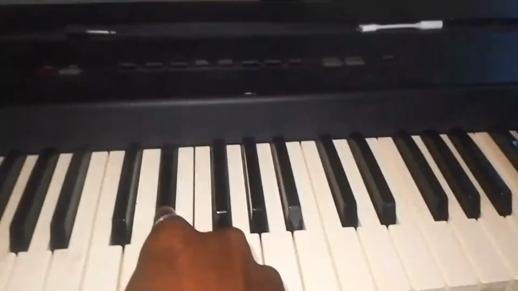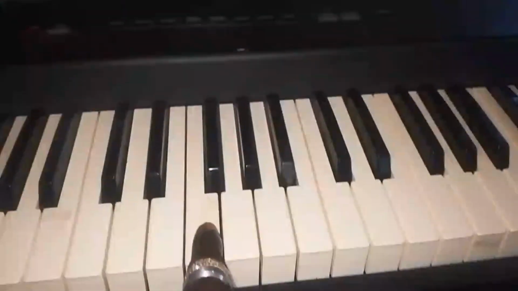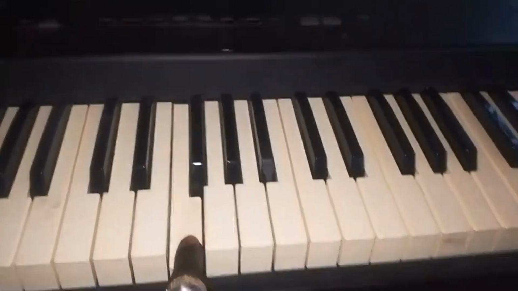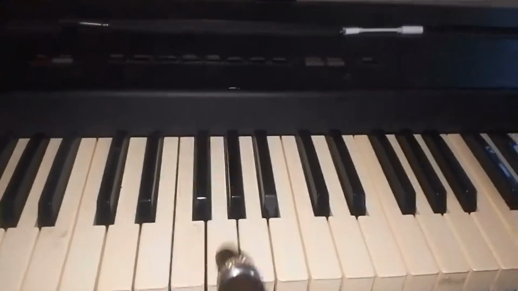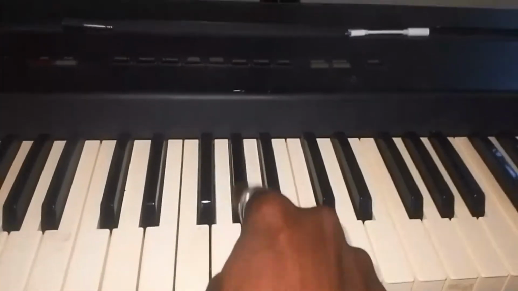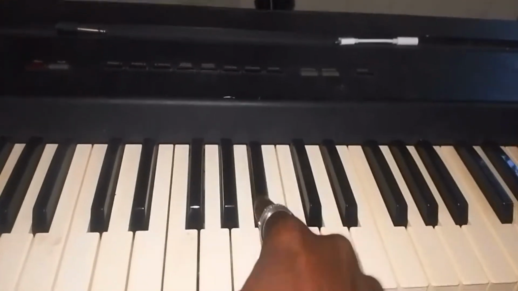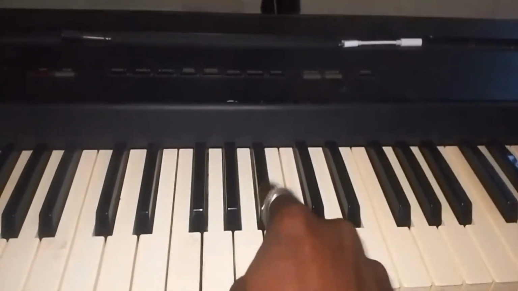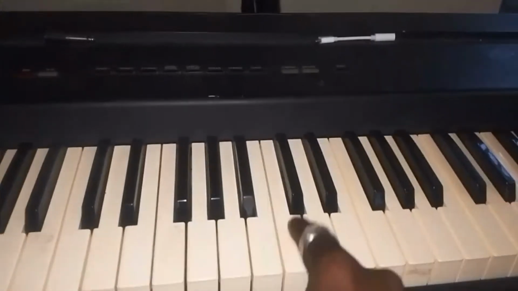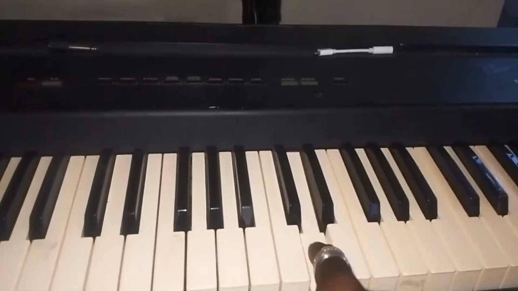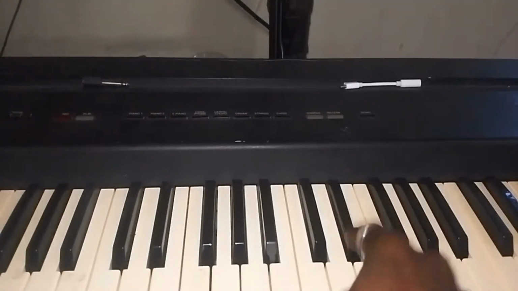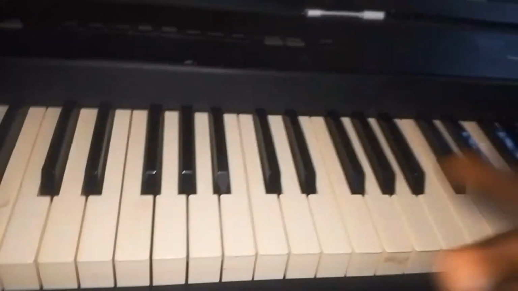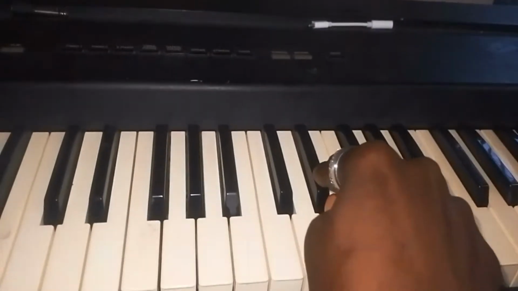Let's follow that tone to semitone. This is your do. This is your re. This is your mi. This is your fa. This is your so. This is your la. This is your ti. This is your do. You can see it now. The way you ascend, that's how you are going to descend too.